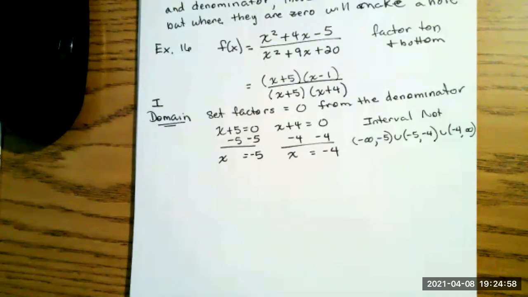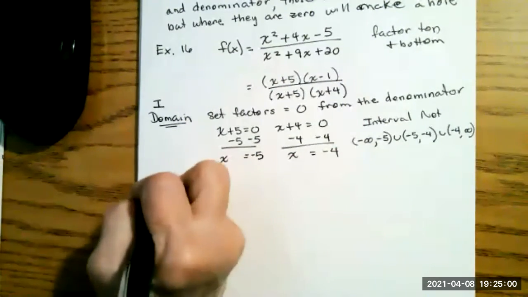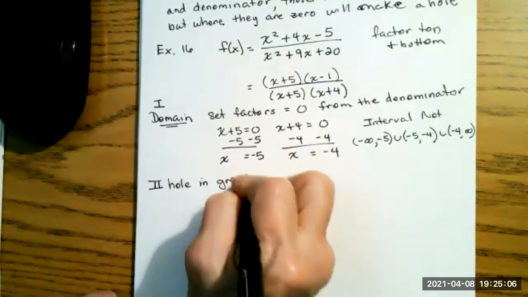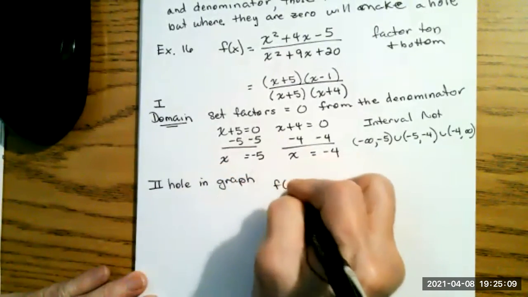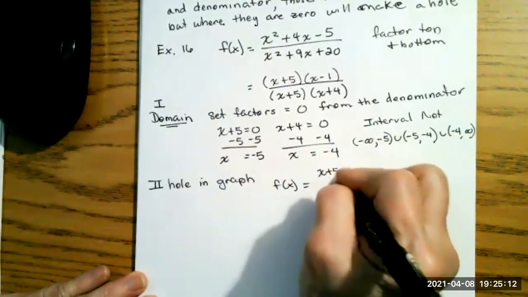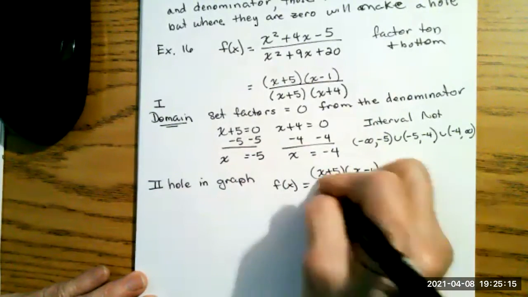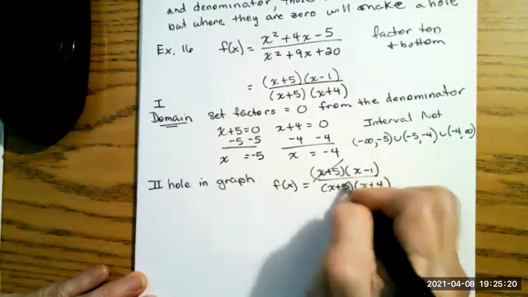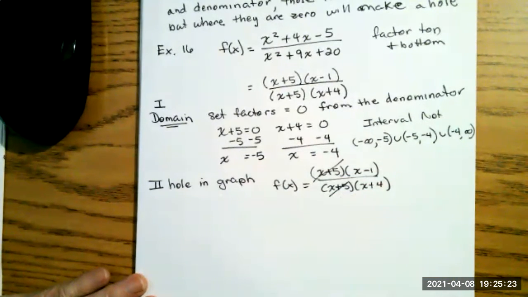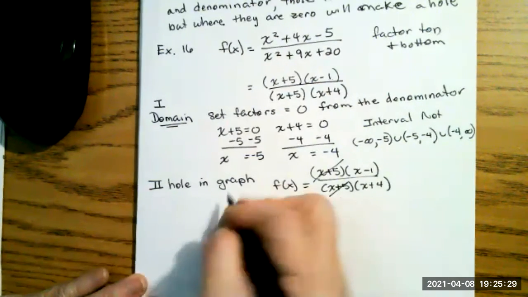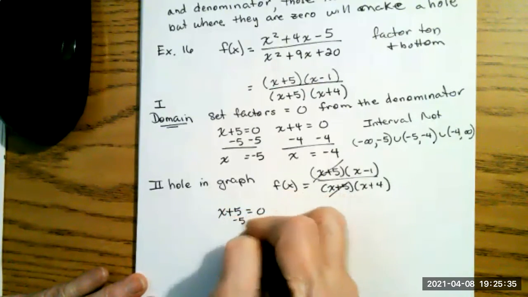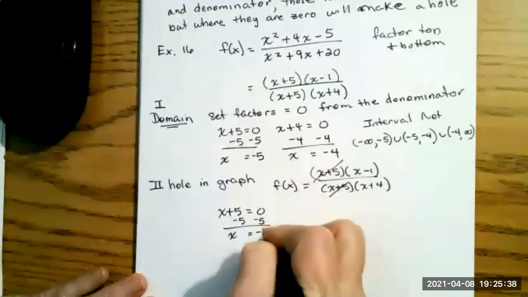Yes, ma'am. Okay. Now let's deal with this hole. I'm going to rewrite this and show you what happens here. These two are going to cancel. They're the same, so they're going to cancel out. But where that cancels is where there's a hole. So you're going to pick one of those and set it equal to 0 to find out where that hole is. It's when x is equal to negative 5.